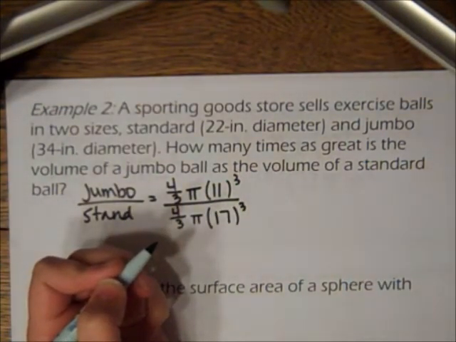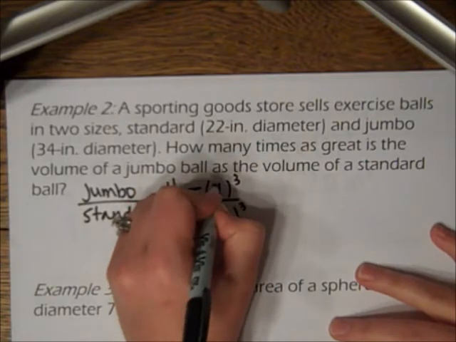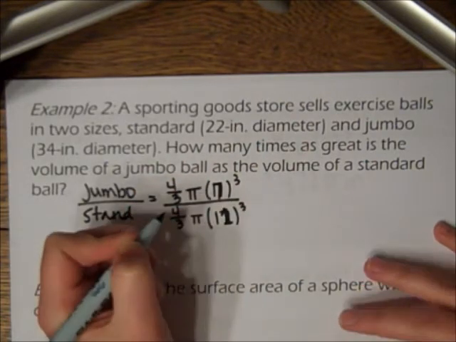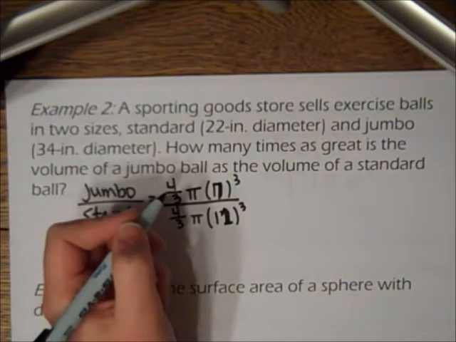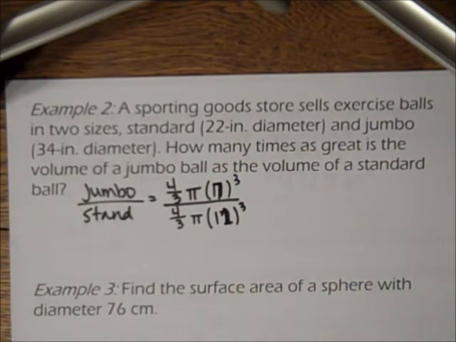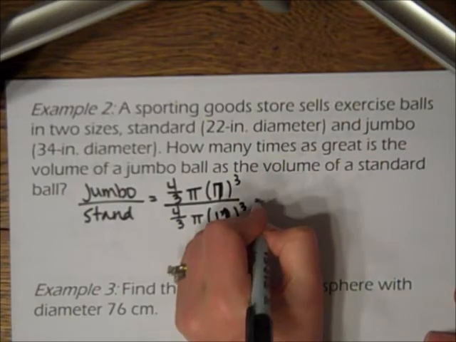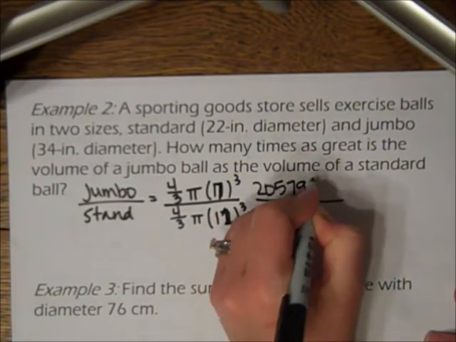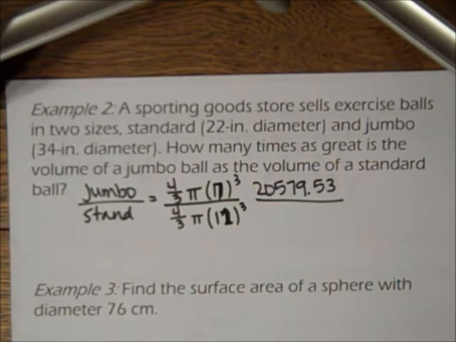I just did those exactly backwards, didn't I? Whoopsies. This would be 17, and this would be 11. Okay, so then we can just plug those in and find out what's going to happen. 4/3 pi 17 cubed is 20,579.53.